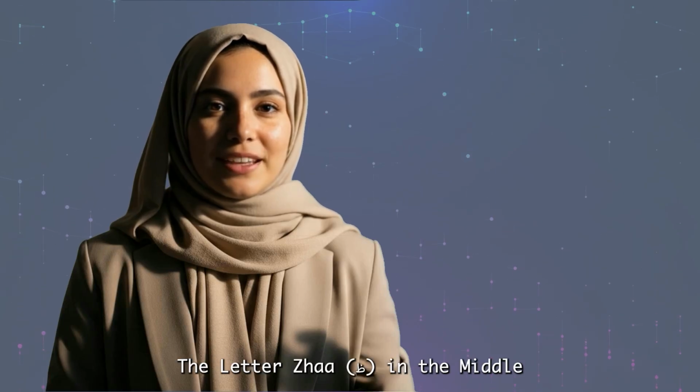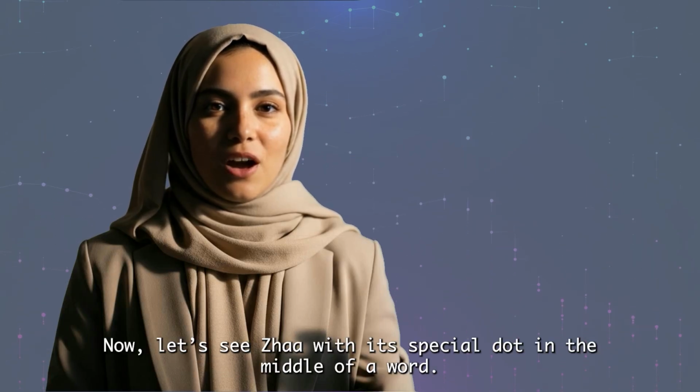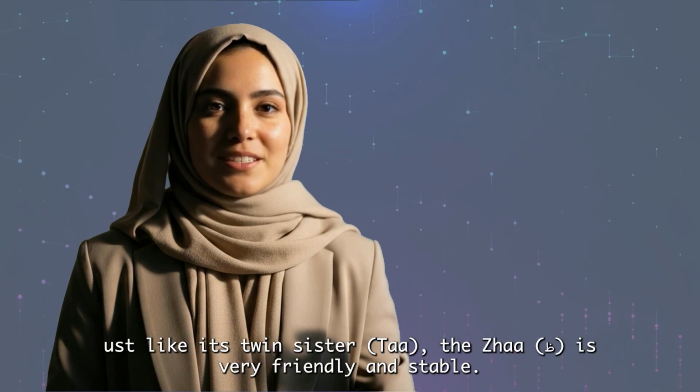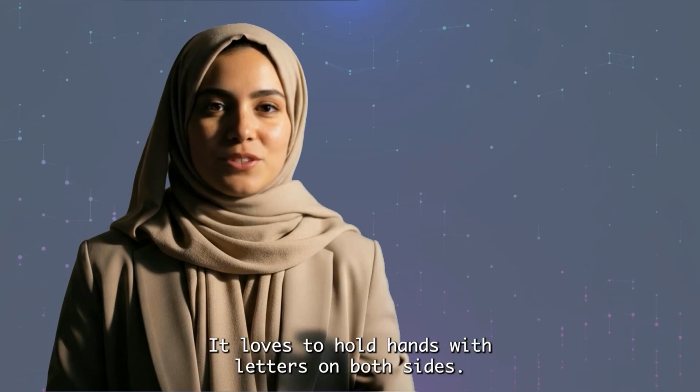The letter dha in the middle. Now let's see dha with its special dot in the middle of a word. Just like its twin sister ta, the dha is very friendly and stable. It loves to hold hands with letters on both sides.